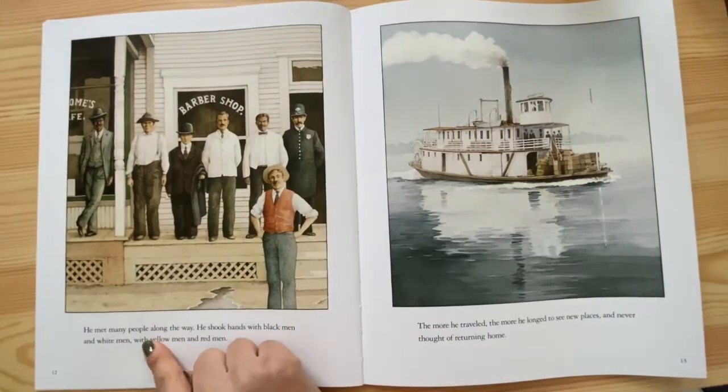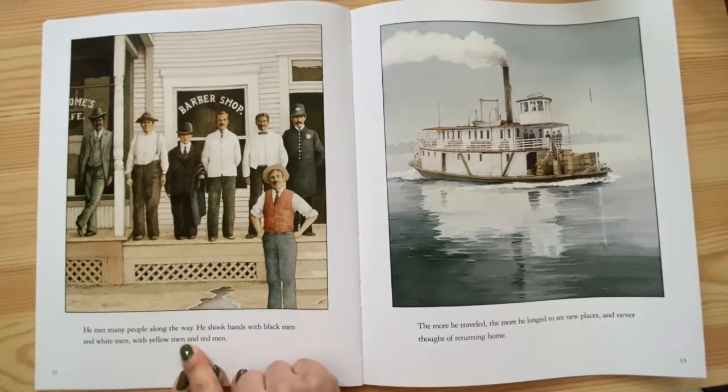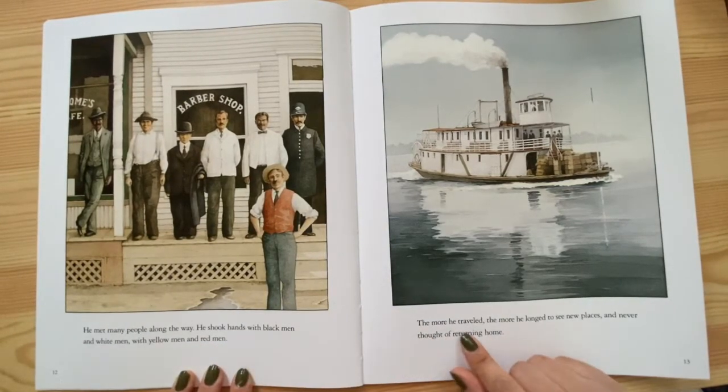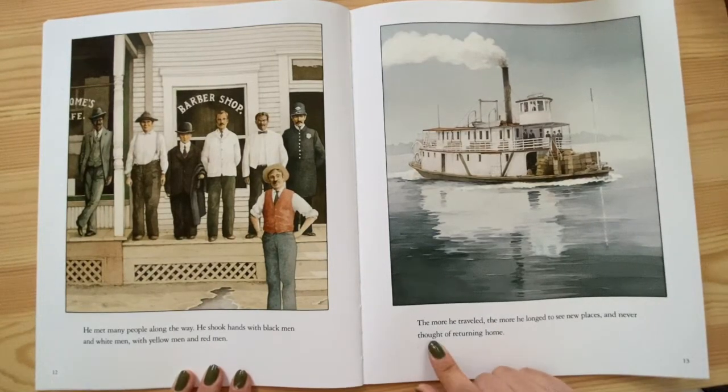He met many people along the way. He shook hands with black men and white men, with yellow men and red men. The more he traveled, the more he longed to see new places and never thought of returning home.